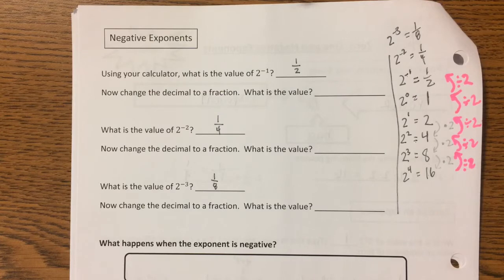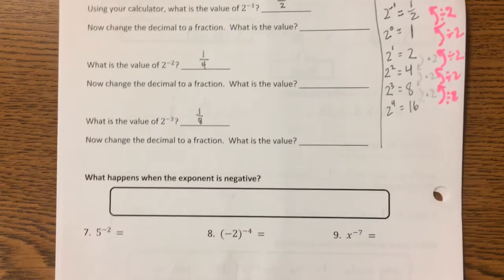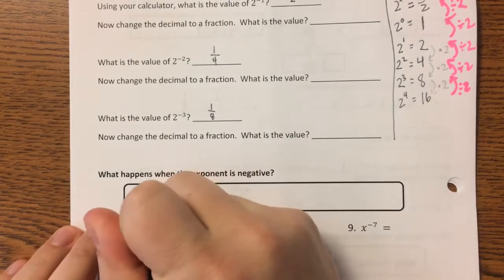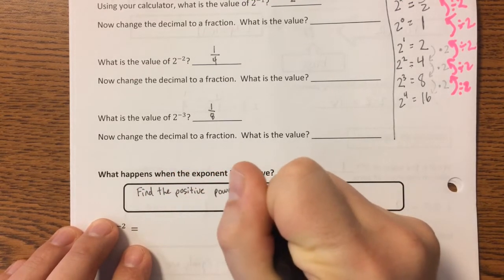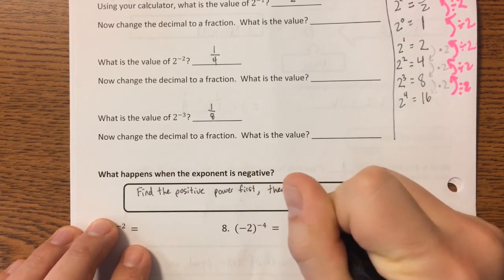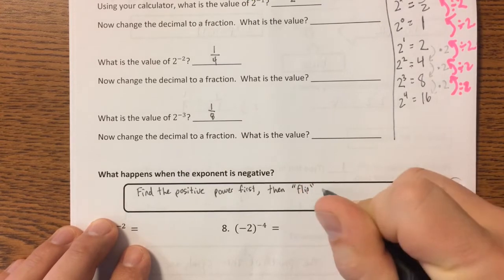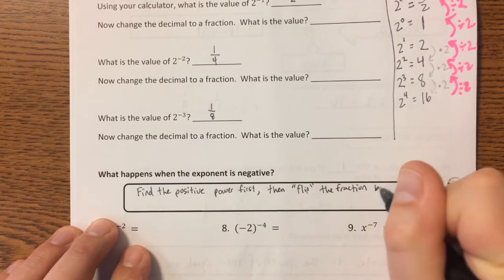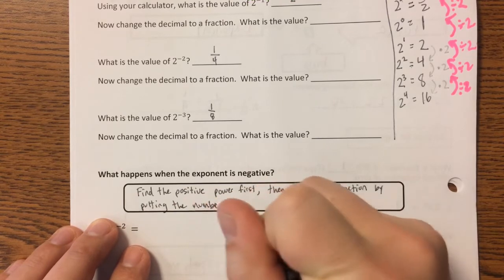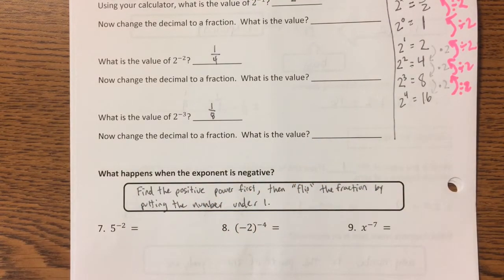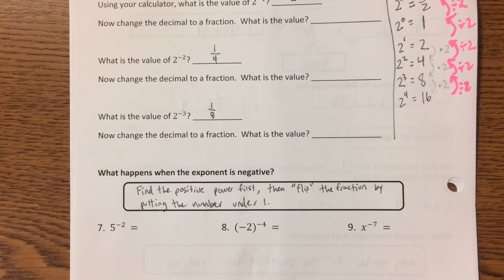So as far as a description on how you can find these negative powers: find the positive power first, then flip the fraction by putting the number under 1. Now, if your number is already in a fraction, I'm going to show you how to deal with that so that you don't end up with fractions and fractions and fractions. We don't want to deal with all that. But let's practice a few.